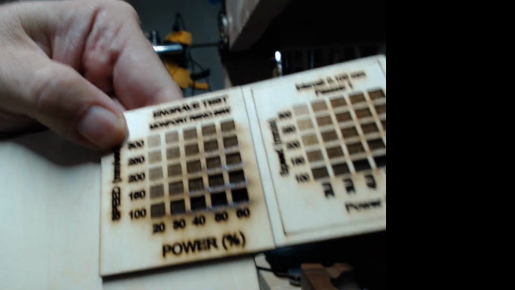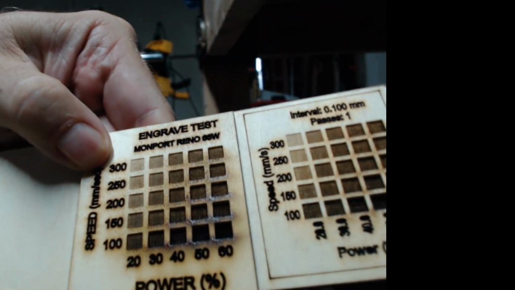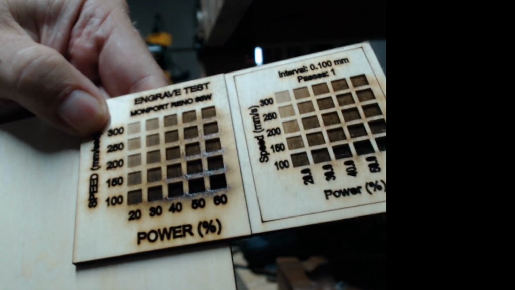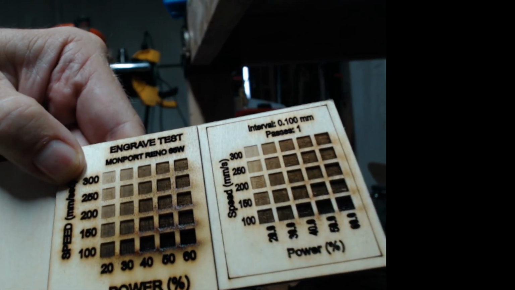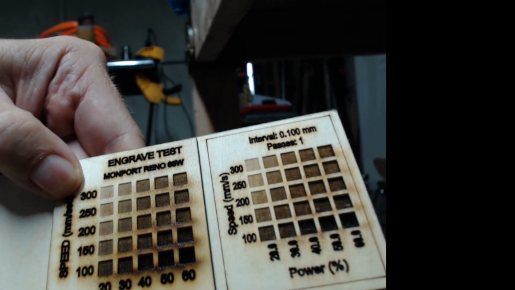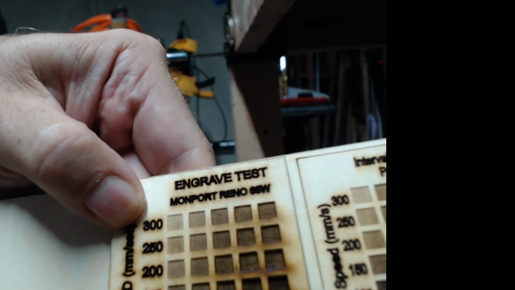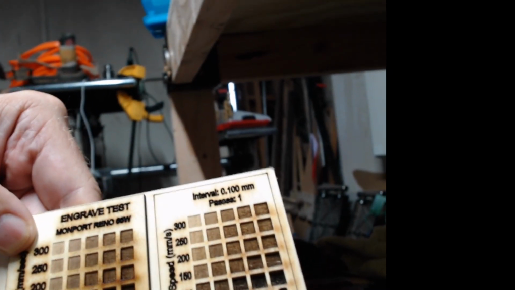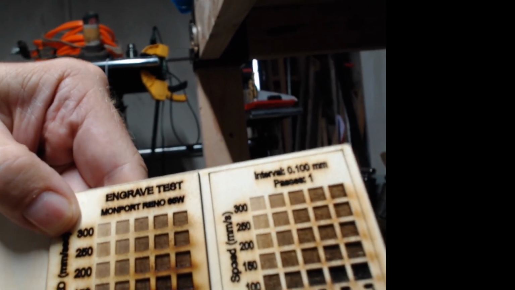So now you can kind of see they look very similar as far as what they are. I haven't cleaned this one. The other one I cleaned, remember I wiped it off with a cloth and a little bit of sandpaper. So the cuts look very similar. As you can see, very dark at the bottom here where it really burns a lot, and all the different layers all the way up. It looks like it's the same here at 120.